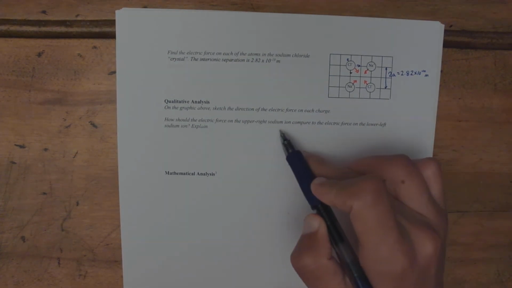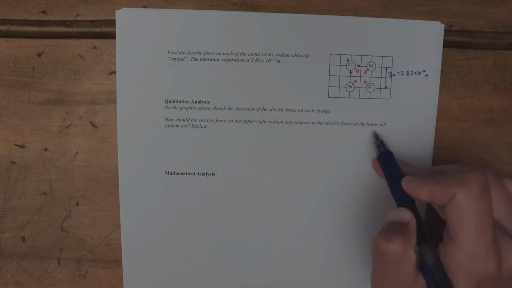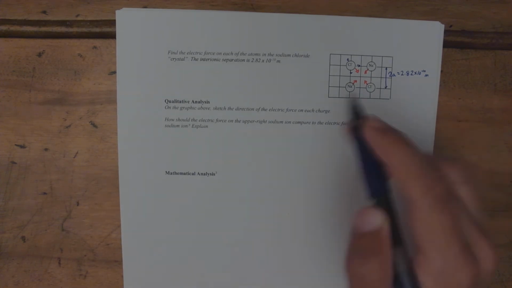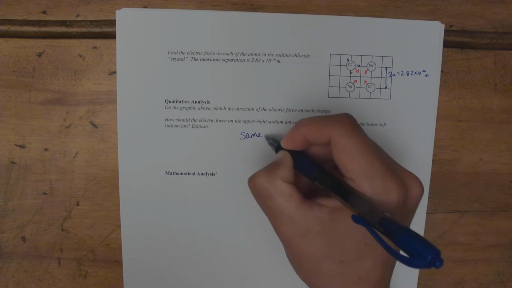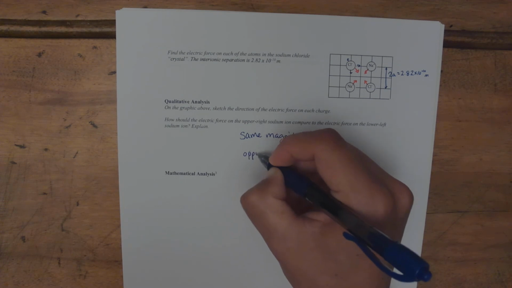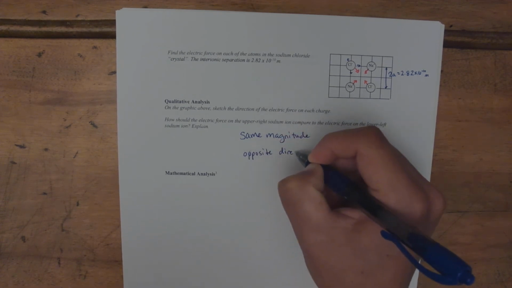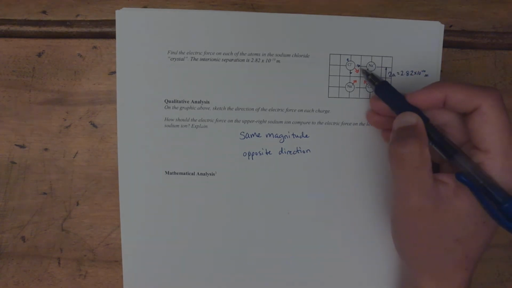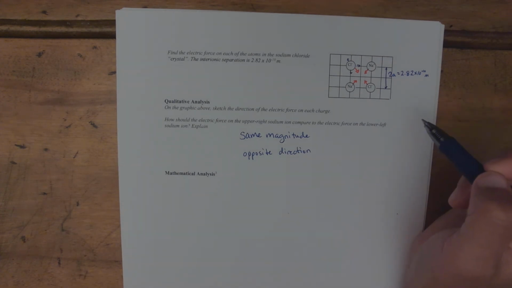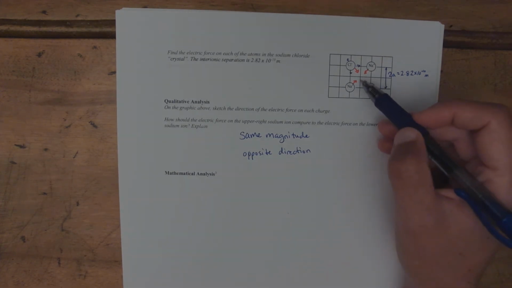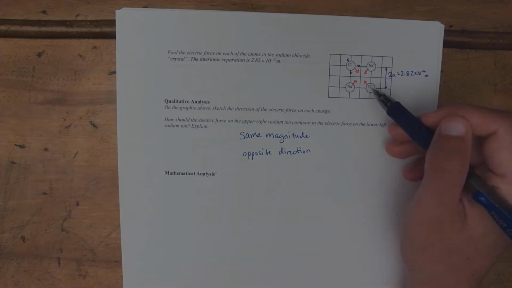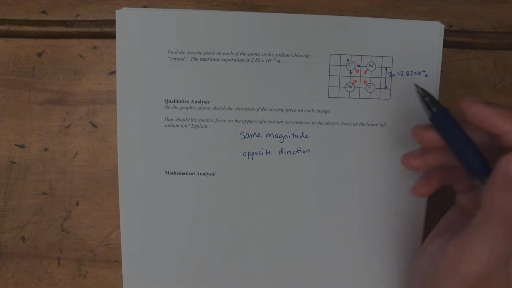How should the electric force on the upper right sodium ion compare to the electric force on the lower left sodium ion? Upper right, lower left, those are equal in magnitude and opposite in direction. Same magnitude, opposite direction. And because all of the charges, the absolute value of the charge is E, by symmetry we can say all these forces have the same magnitude. Therefore, I'm just going to calculate the force for one charge, and then we can write down what the force is on the other three charges.